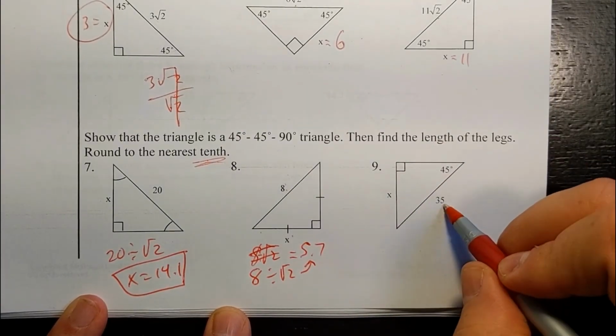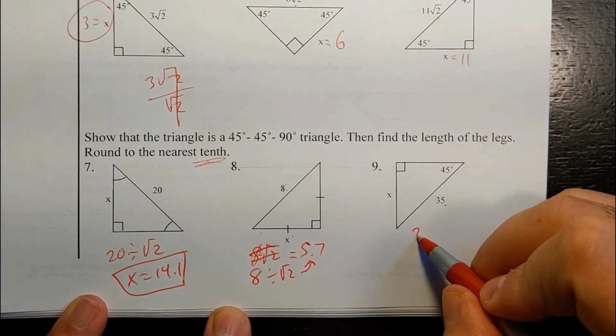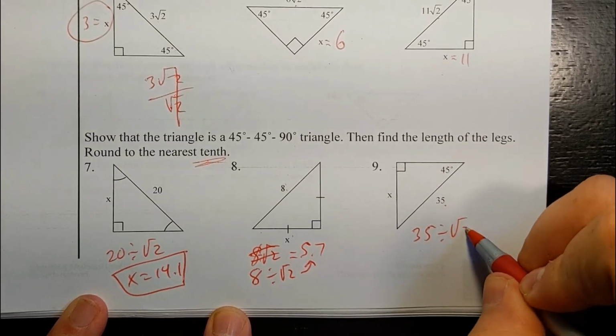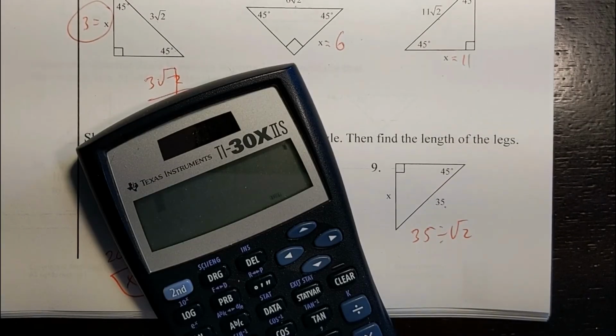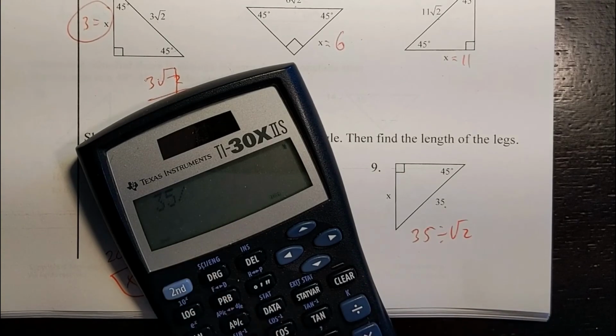Number 9, oh, that's the hypotenuse. So again, I would divide. So I'd go 35 divided by the square root of 2. On the calculator, 35 divided by the square root of 2, I get 24.7.